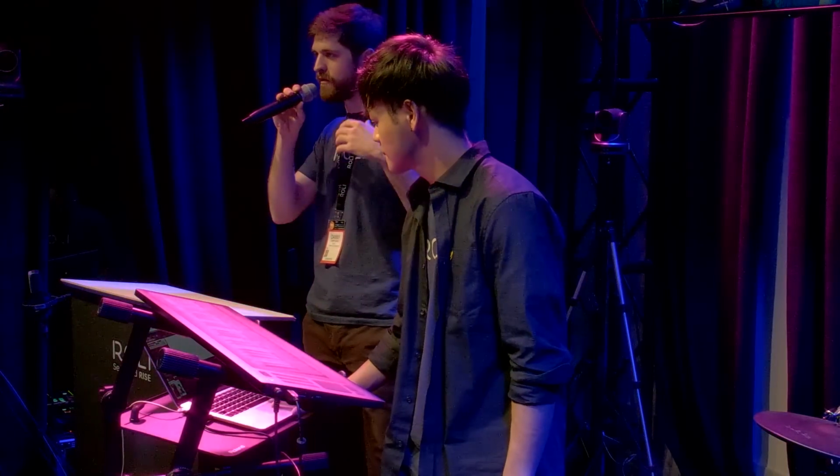So all 5 of those dimensions combined come together to form a much more naturally expressive instrument.